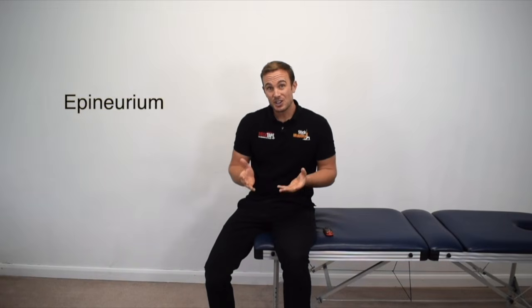Before we move on, let me just do a quick whistle-stop tour of nerve biomechanics. On average, nerves are about 50% connective tissue, and like other types of connective tissue, they have layers. The deepest layer is the endoneurium, followed by the perineurium and the epineurium. Around the nerve trunks, there's also the mesoneurium, which is a loose connective tissue that allows the nerve to slide and glide.